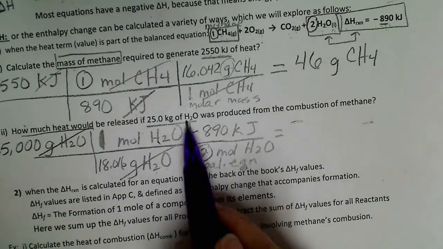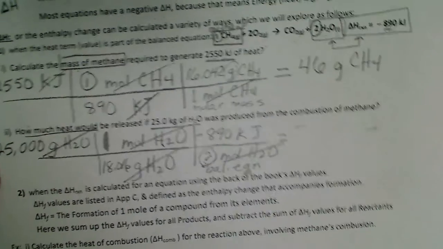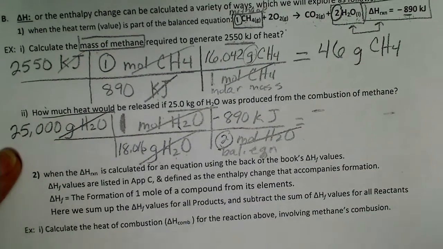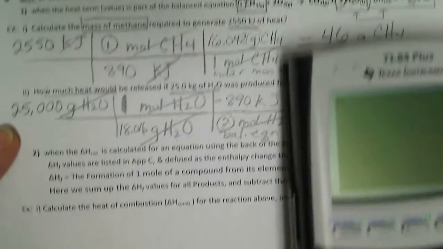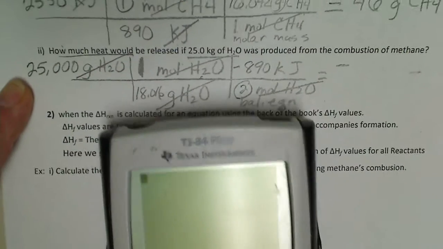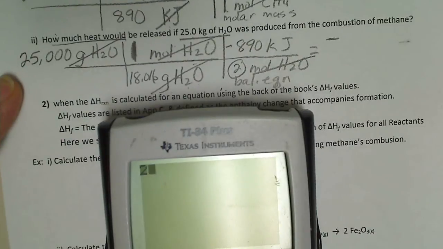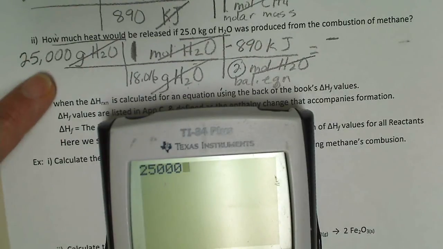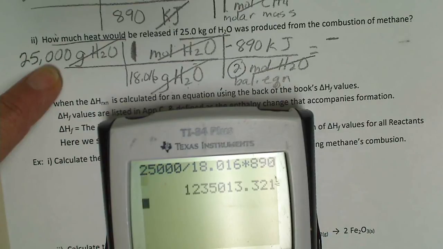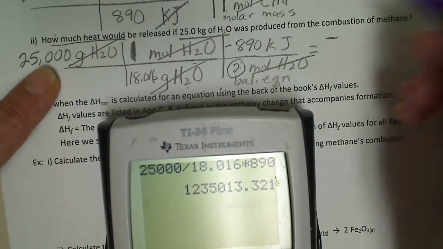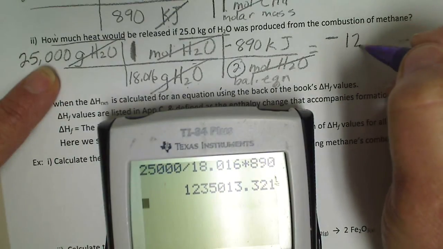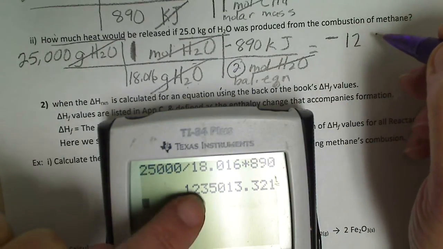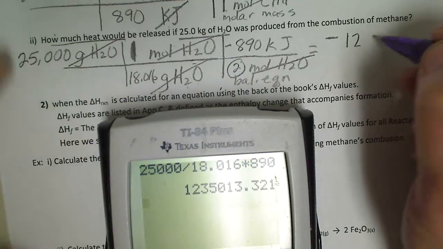If we make sure our units cancel, moles of water cancels moles of water. I'm going to start with 25,000 and just plug all those in. 25,000 divided by 18.016 times 890. That's a big number. So this would be negative 1, 2, and I'm going to fill those in with zeros. 1, 2, 3, 4, 5.